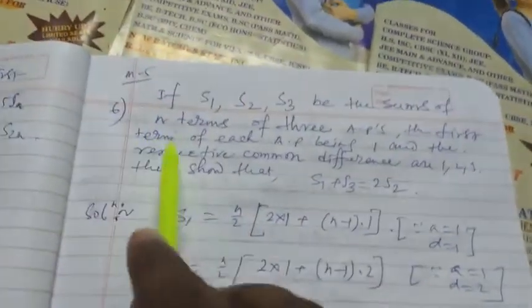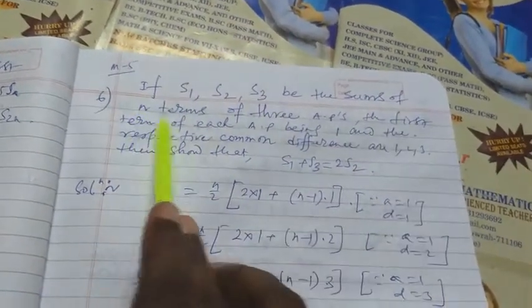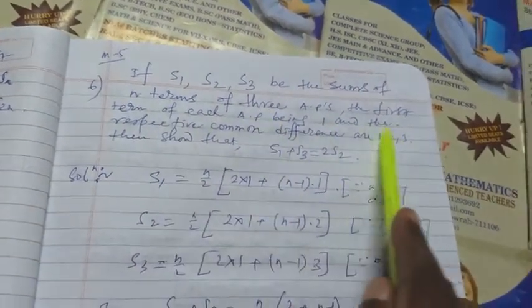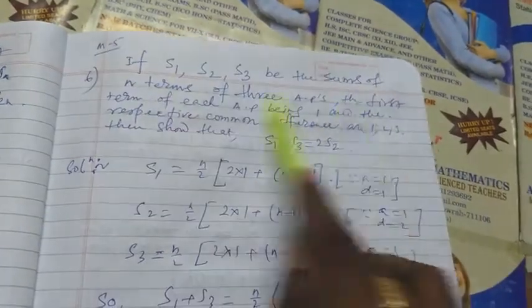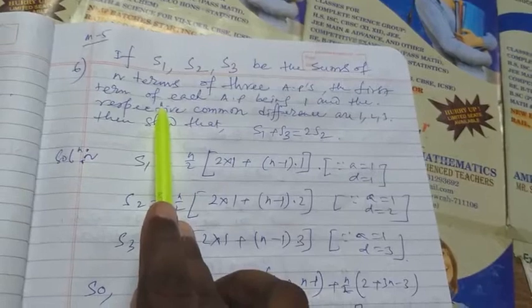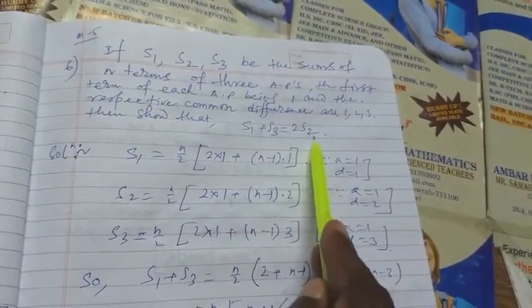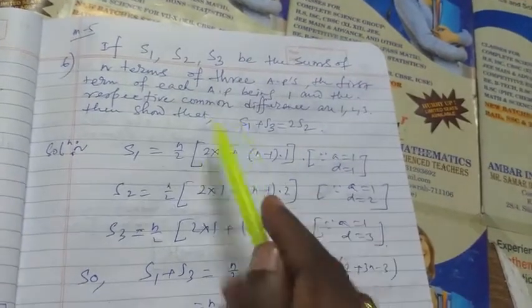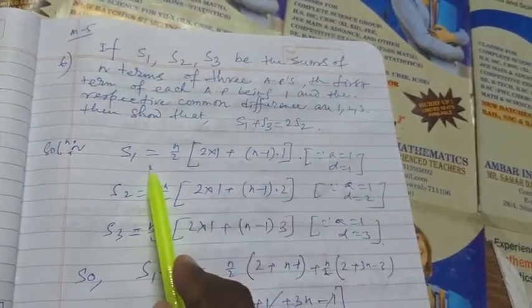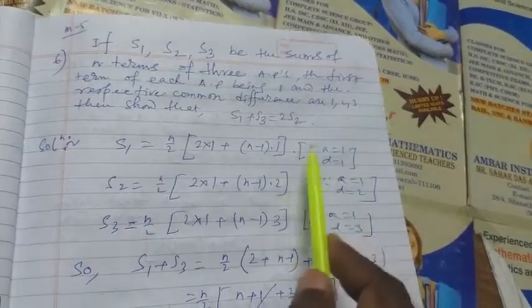And marks question number 5. If S1, S2, S3 are the sums of n terms of three APs whose first term is 1 for each series, and their common differences are respectively 1, 2, 3, then show that S1 plus S3 is equal to 2 S2. From this condition, S1 is the sum of n terms whose first term is 1 and common difference is 1, given here.